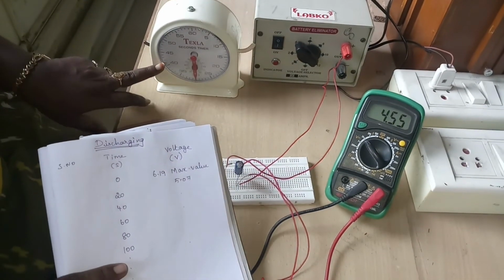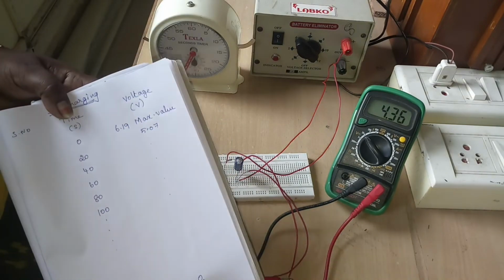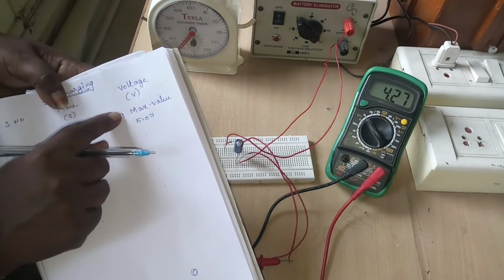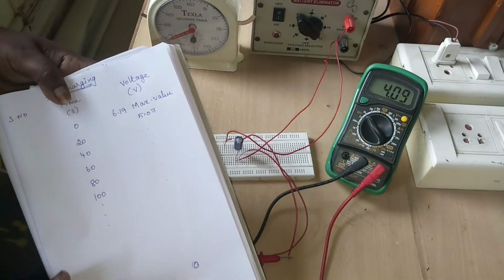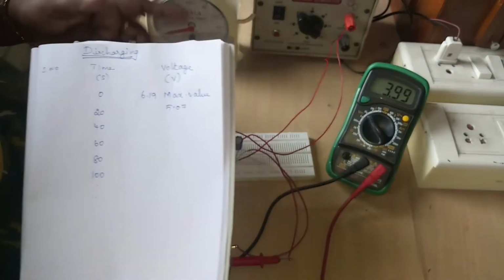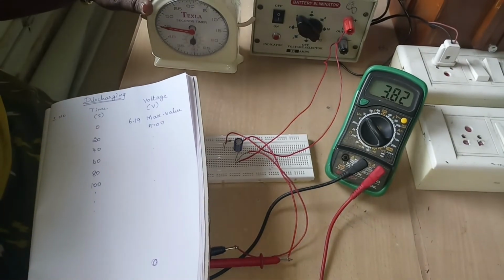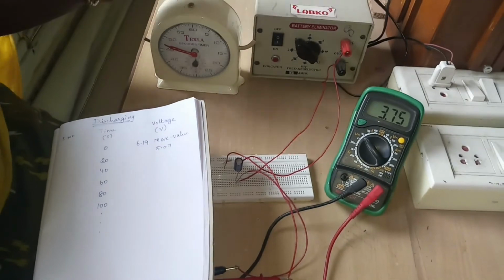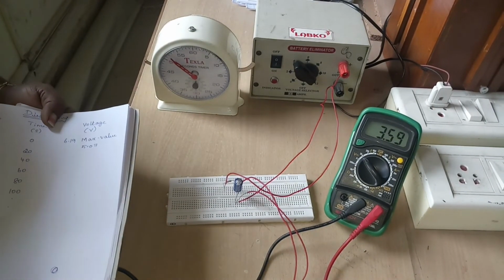For 40 seconds, what is the value? Like that we have to note down the values until the voltage reaches 0. Until it reaches 0 we have to continue the experiment. So this is the discharging mode. Discharging mode means we have to disconnect the battery eliminator and switch on the stop clock simultaneously. This is discharging, and for charging both should be switched on simultaneously.